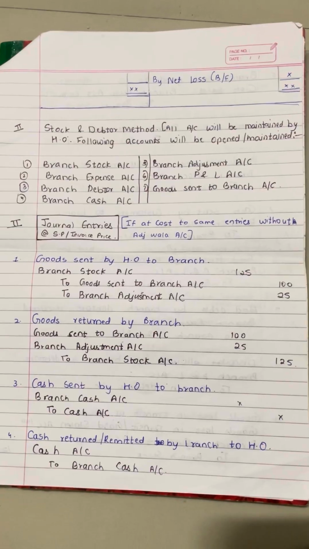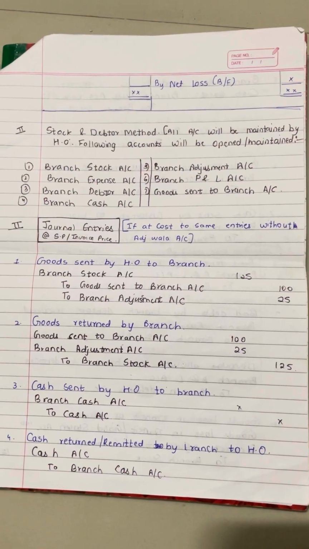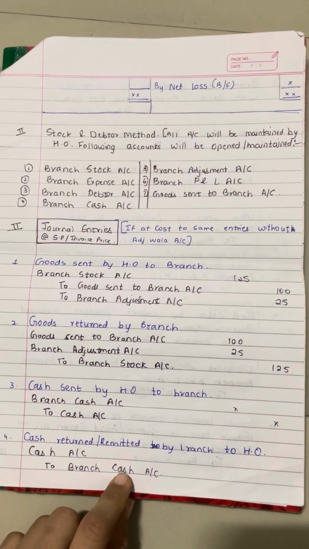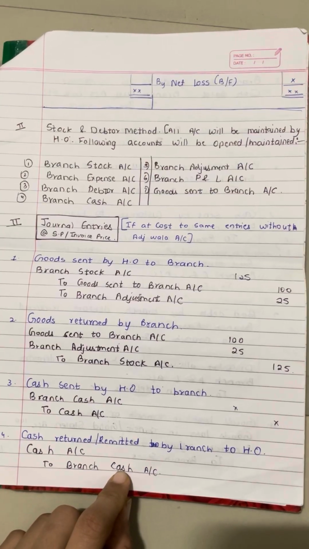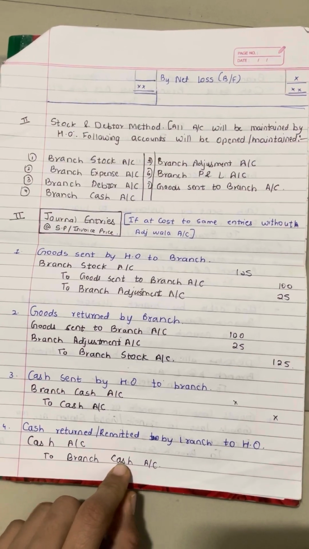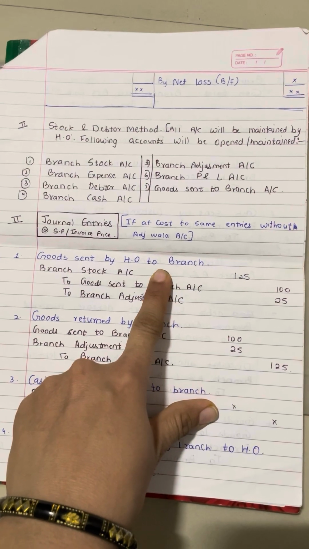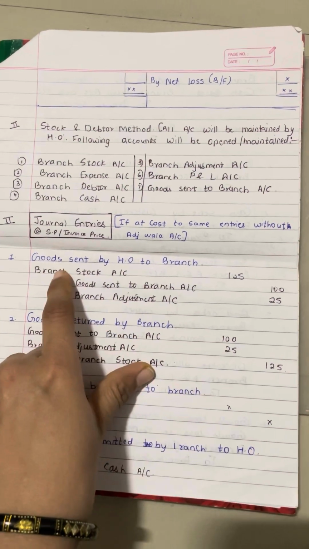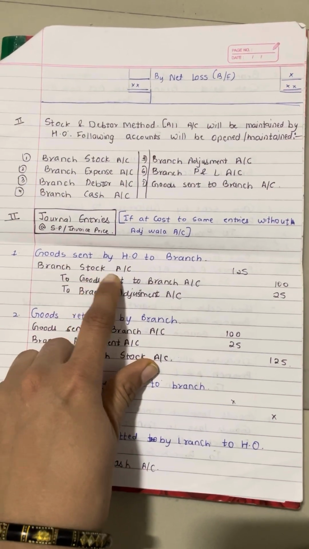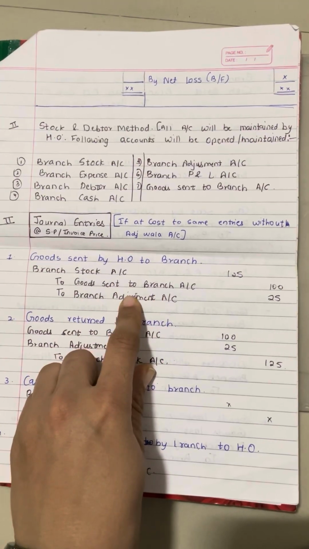method. Sometimes I forget the entries, so I have made these entries, and it makes it easier to understand. Like when goods are sent by head office to branch, then in stock and debtors method we will apply this entry: branch stock account to goods sent to branch account, to branch adjustment account.